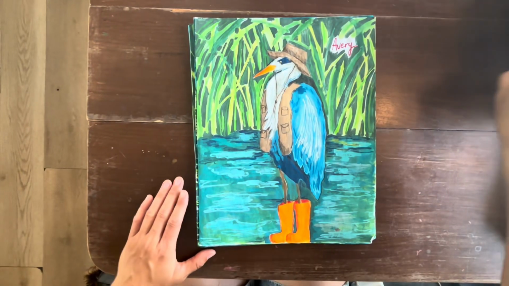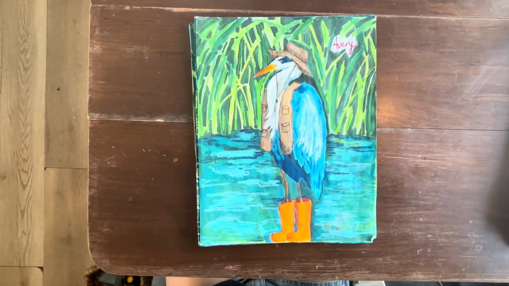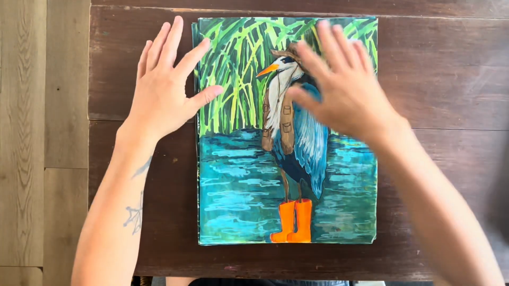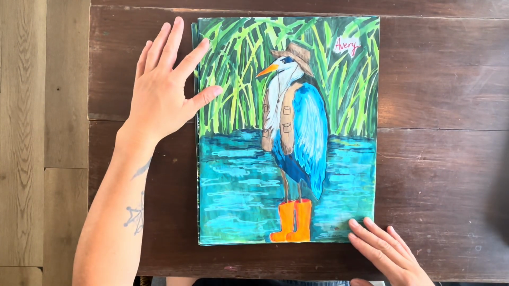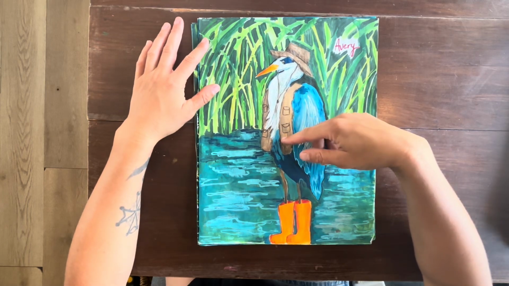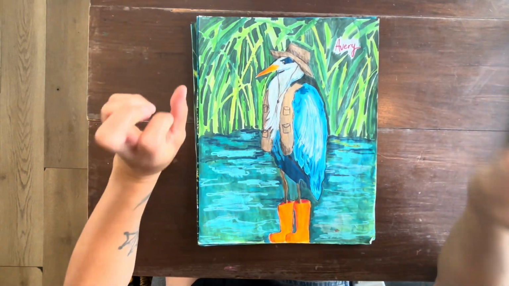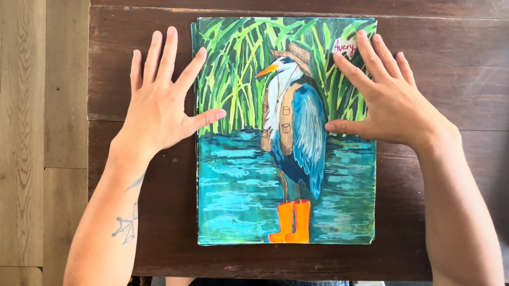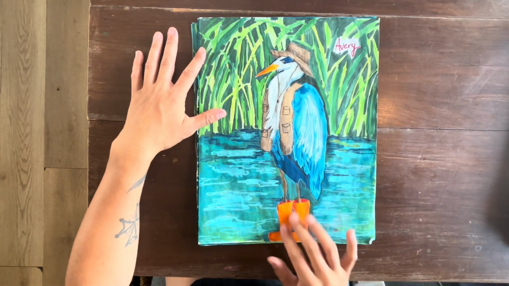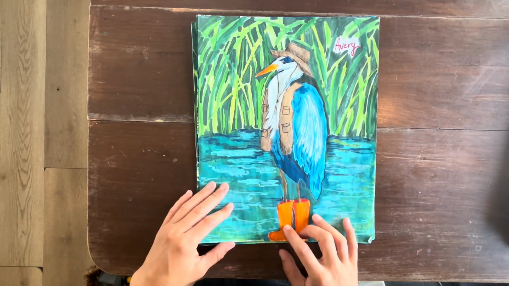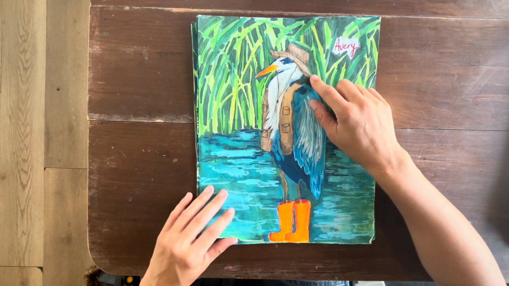Okay, so now that you've watched the video of Avery, here is Avery in all his full glory, with his little fishing vest. This is the first Avery. I named him Avery here. I love the little boots he's got, the fishing vest, the hat.